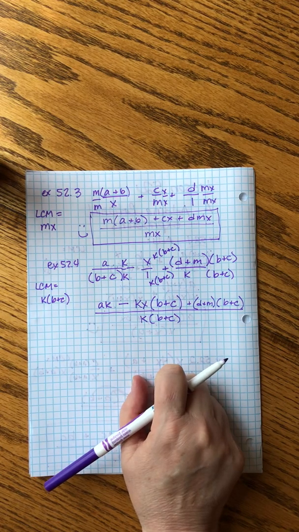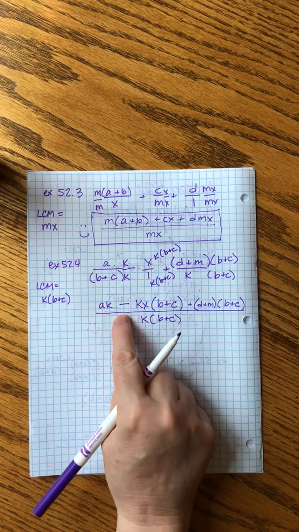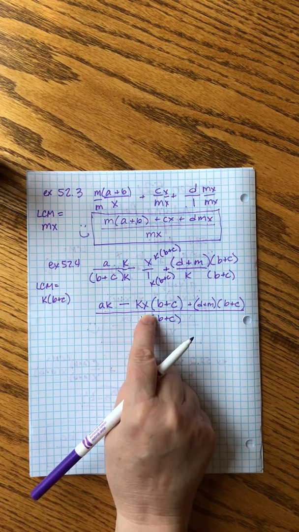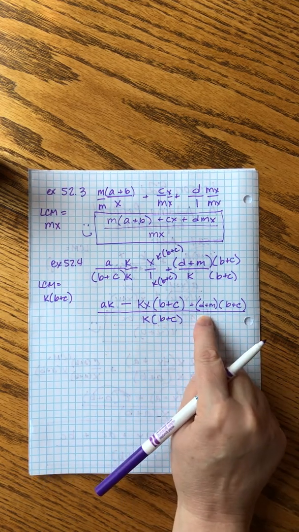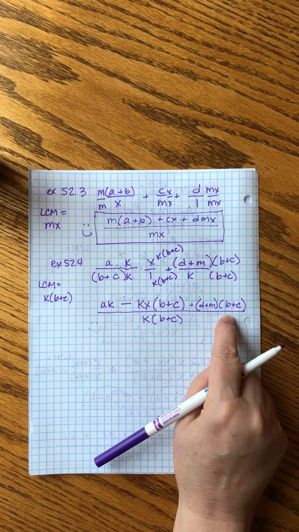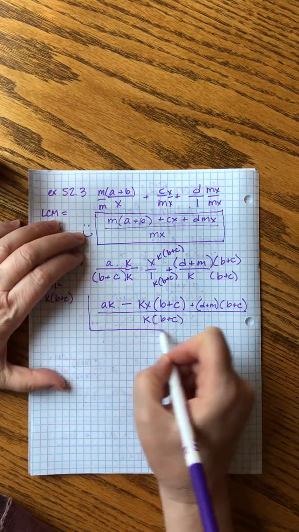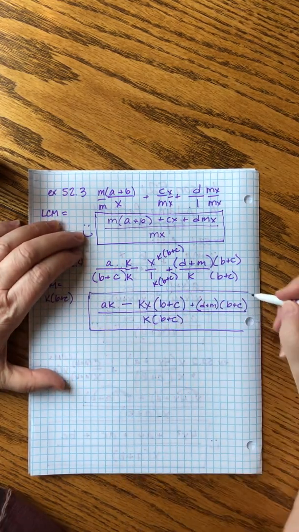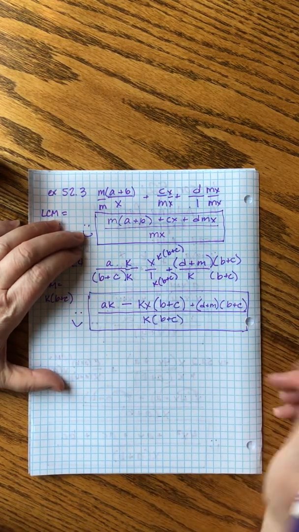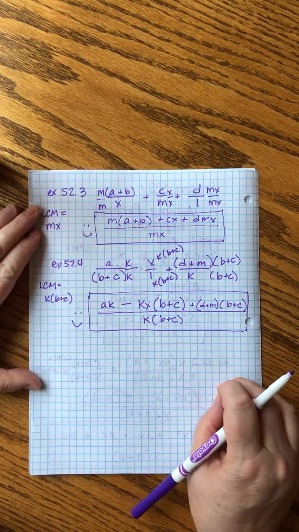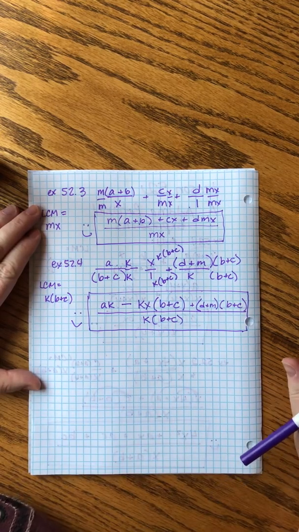All right, let's look and see if John did any distributing. Here's what he has. Ka, okay, reversed, minus xk, reversed, times the quantity b plus c, plus quantity d plus m times quantity b plus c. Okay, he's written it just like us, over k times quantity b plus c. Yay! I'm always so happy when it works out, aren't you? In your homework, it's like you're Rocky, right? You're like trotting around your room. You're just feeling so good about it. All right, that was 52.